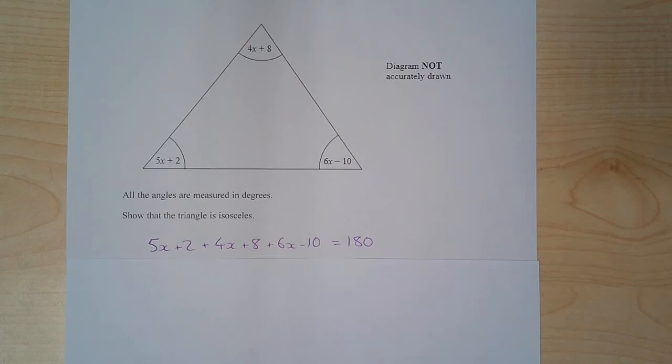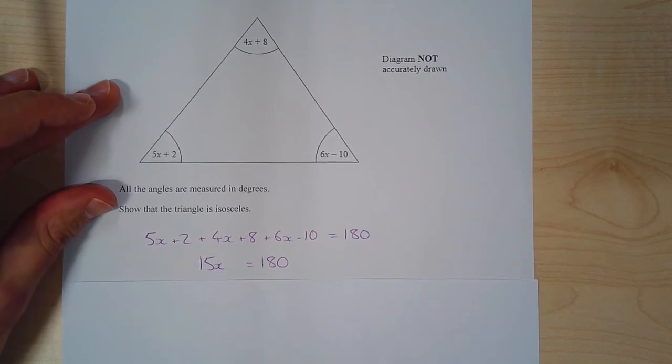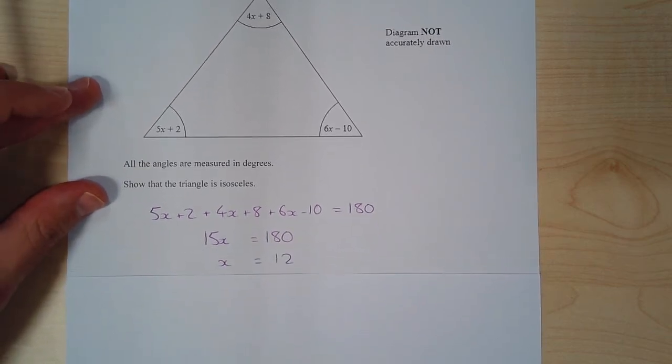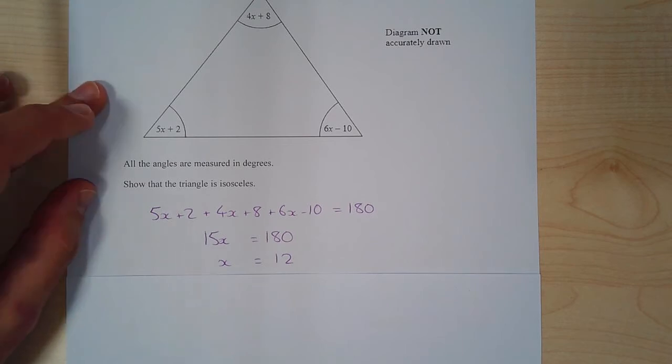Now if I tidy this up, 5x plus 4x plus 6x gives me 15x, positive 2 plus positive 8 is positive 10, and then I'm taking away 10. So that cancels out. So it leaves me with 15x equals 180, so that must mean x is equal to 12. Now I'm not finished yet.